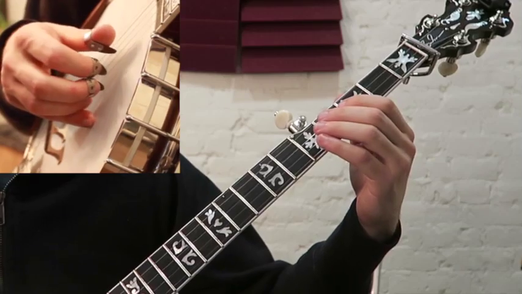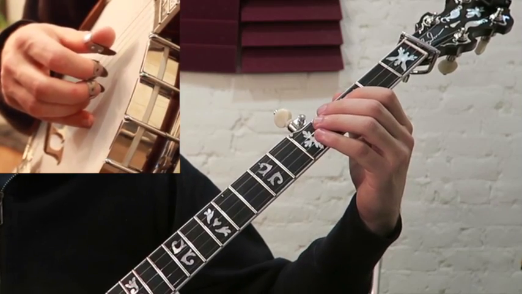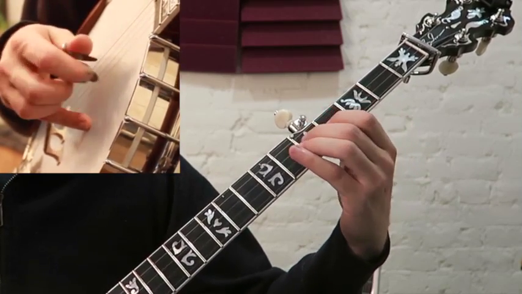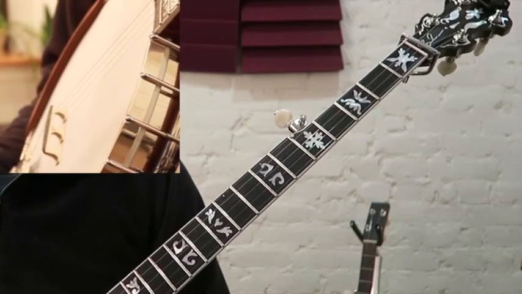And then I end it with that Alison Brown-esque lick. A lot of chromaticism in that.